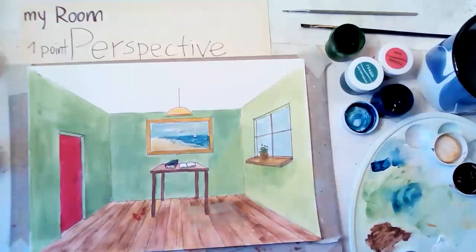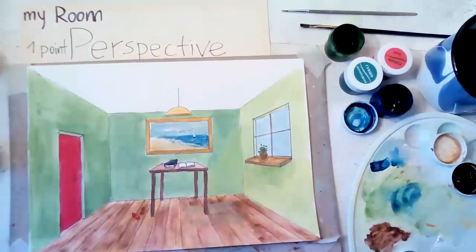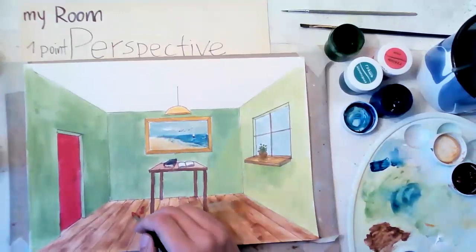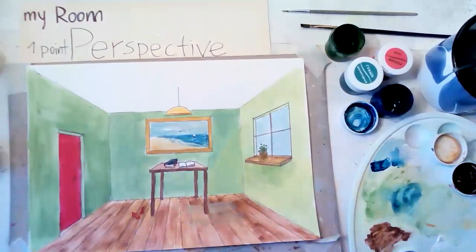Now I'm doing a pencil, and I also need to work again. I need to paint a lot more. We could actually also put a carpet on the floor.